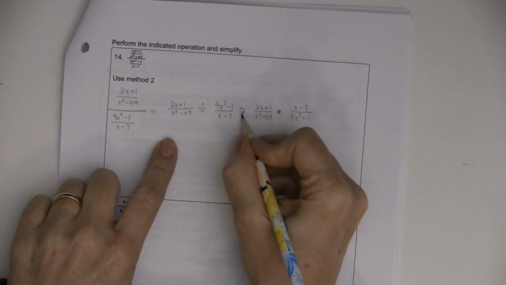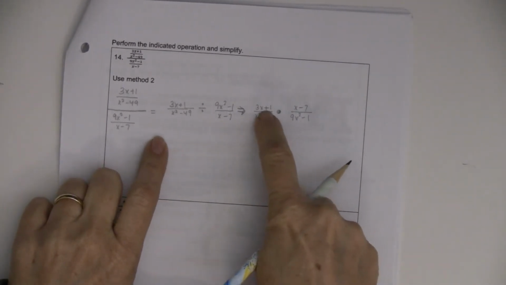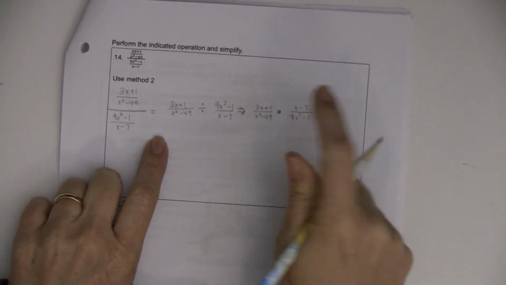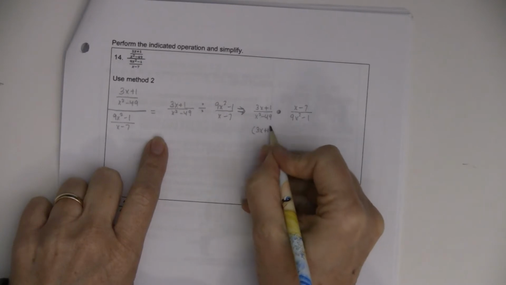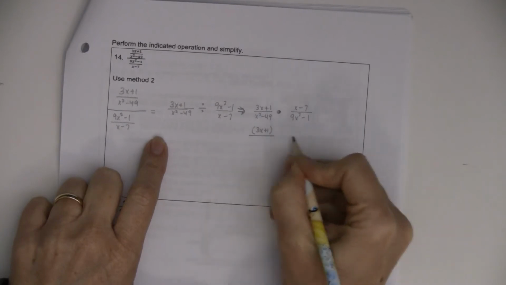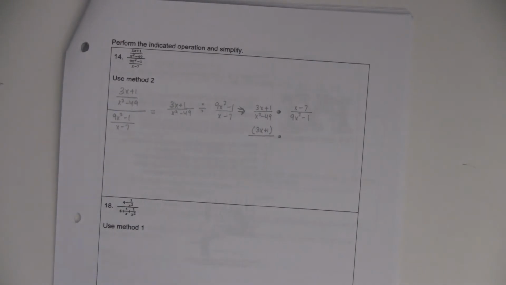And so I'm going to make that kind of into an arrow. That's my next step. So I'm going to factor 3x plus 1. Well, it doesn't factor, so I put parentheses around it to tell myself that I knew that I was supposed to factor, and it didn't factor. It's a binomial without a greatest common factor. It's not a difference of squares, and it's not a cube.